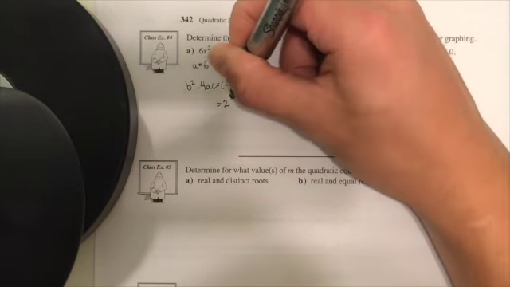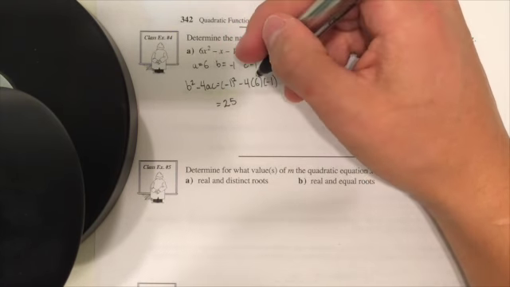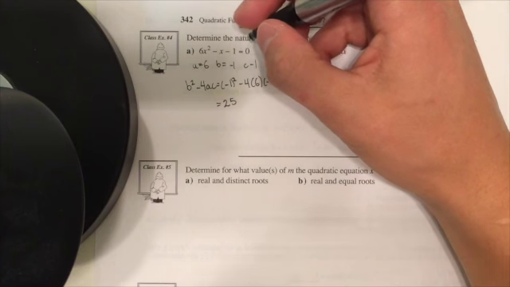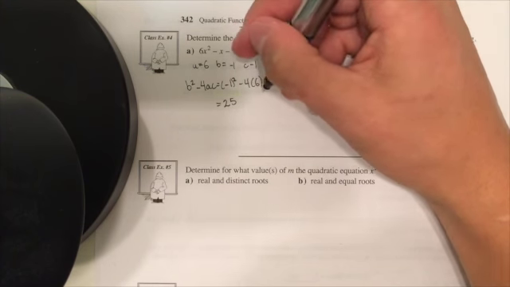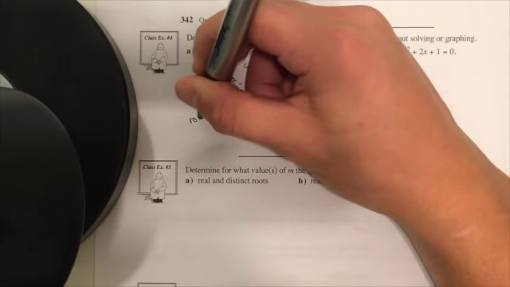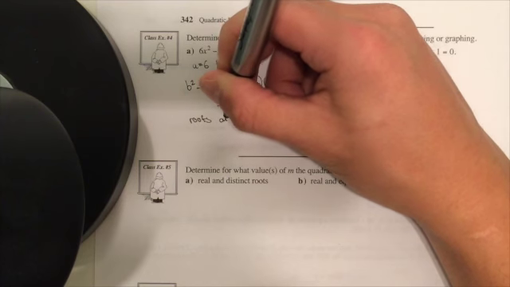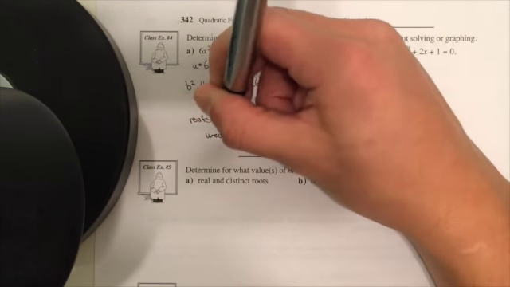This is going to be equal to 25. And so remember, if our discriminant is above 0, then our roots are real and unequal. Okay, so I'm going to say that the roots are real and they're unequal.